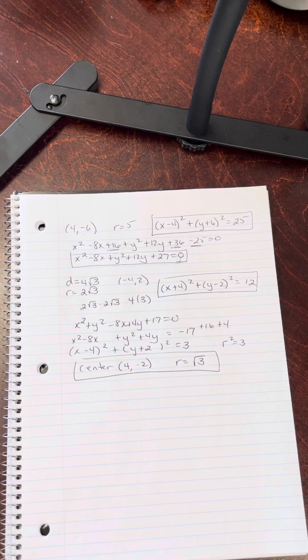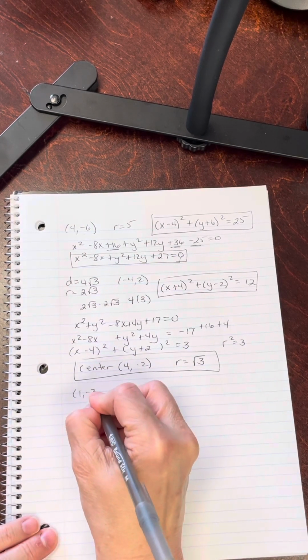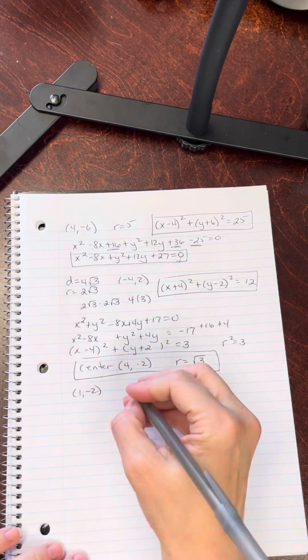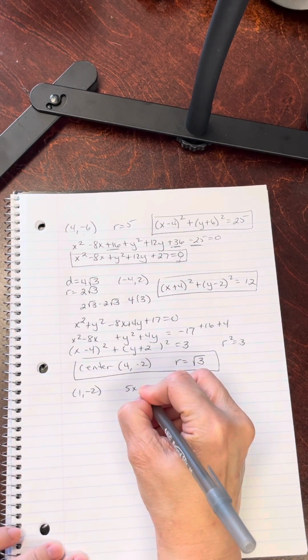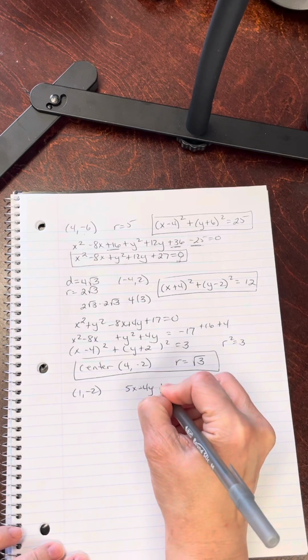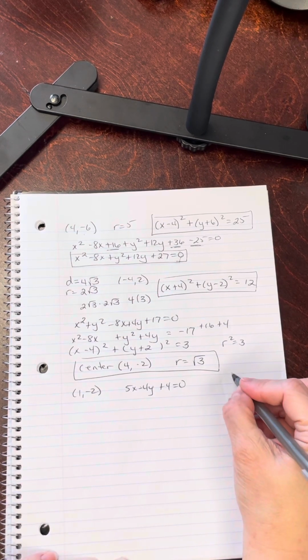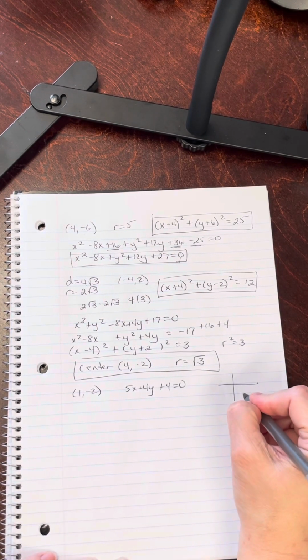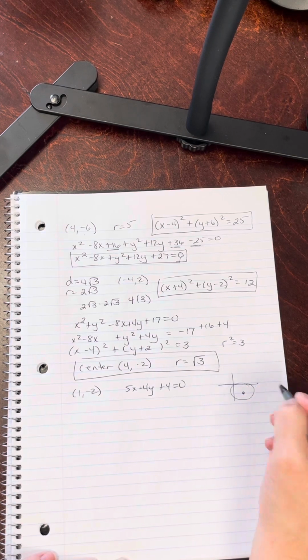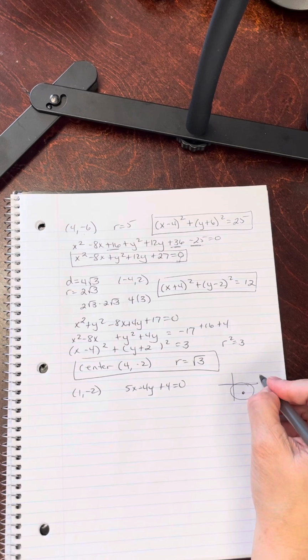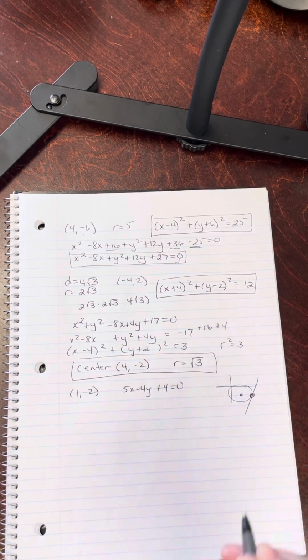Find the equation of the circle whose center is 1, -2, and which is tangent to 5x minus 4y plus 4 equals 0. Now, what I'm picturing here is a circle centered at like 1, -2. So here, and I've got a circle happening. And this equation of this line is tangent to it. I have no idea where it is, but just for visual purposes, touching it in one spot.